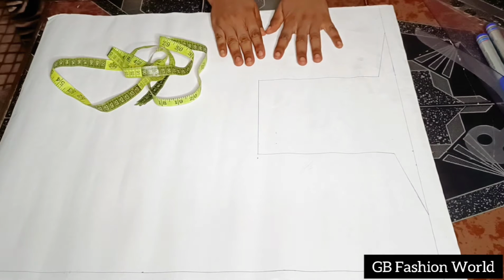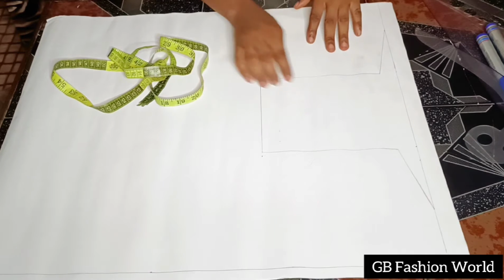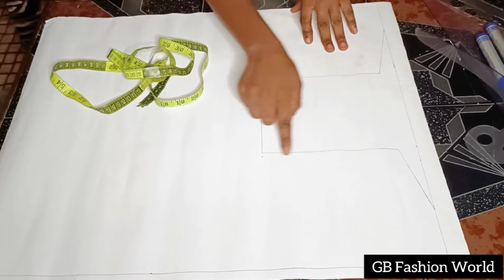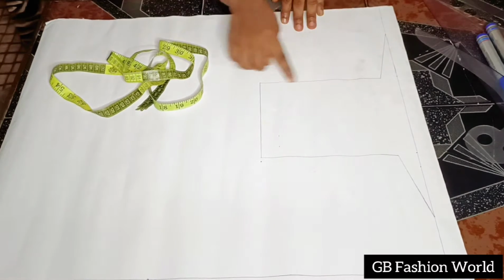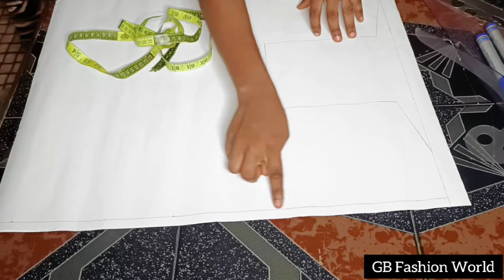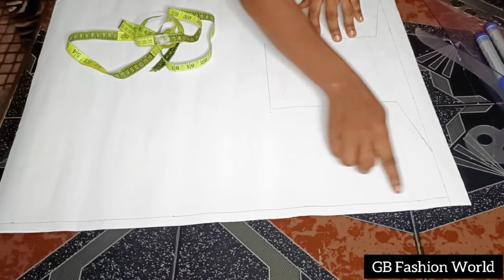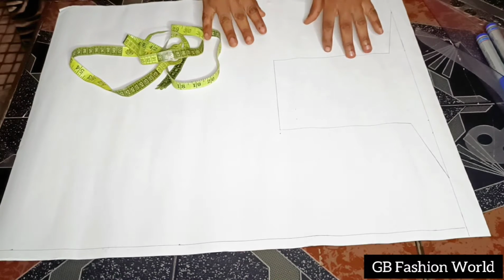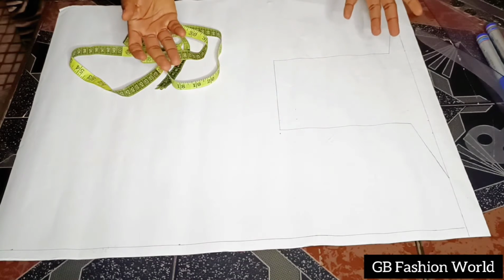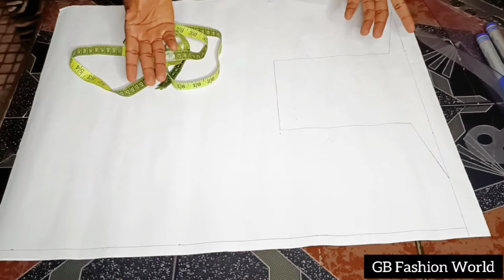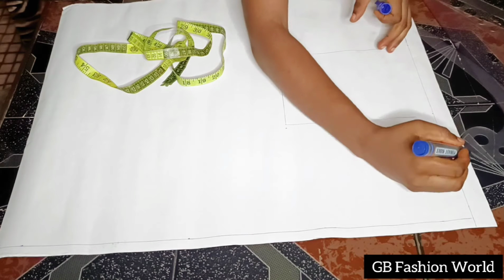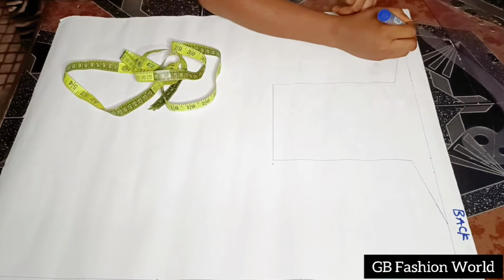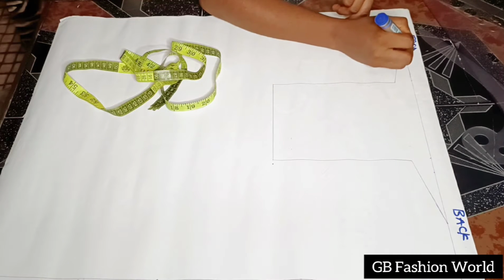This is my pattern paper that I'm going to be using for this queen Anne neckline. I've gone ahead to mark my shoulder slope and the armhole, and this line here is ½ inch for my zipper allowance. You can use any sewing allowance for your zipper, 1, 2 inches, ½ inch, depending on what you want. This is the back part, so I'm going to write back, and this is the front part. I'm going to write front.